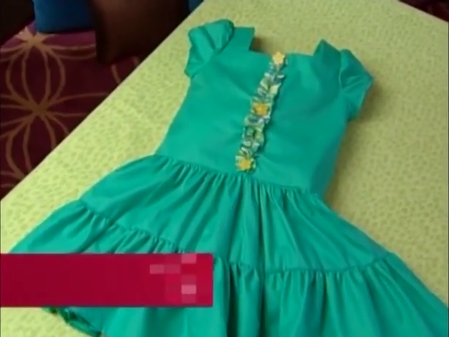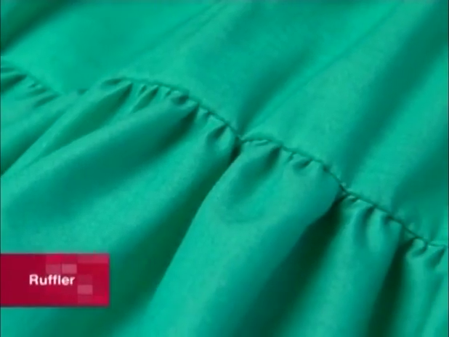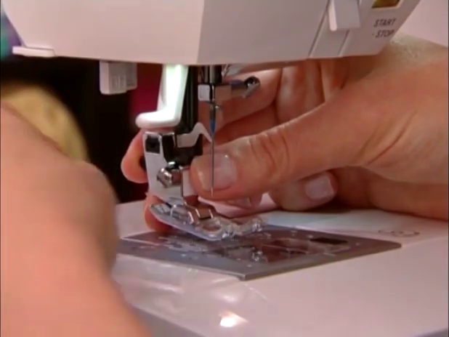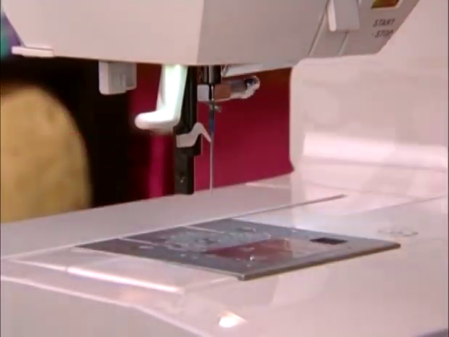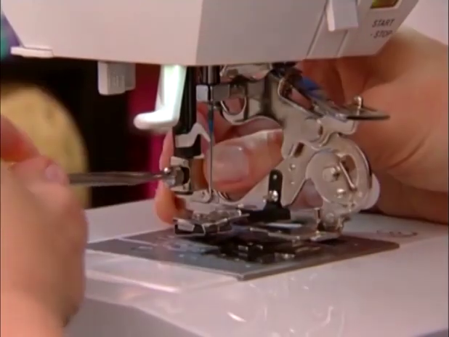The ruffler makes it possible to quickly and easily sew projects that have long sections of ruffles or pleats, and the results look professional. Remove the regular shank and foot. Attach the ruffler, making sure the arm is around the needle bar, then tighten the side screw.